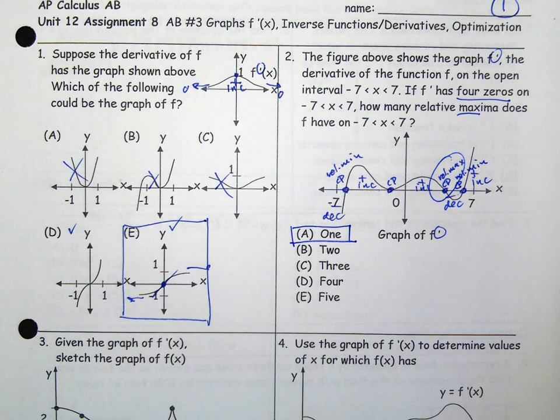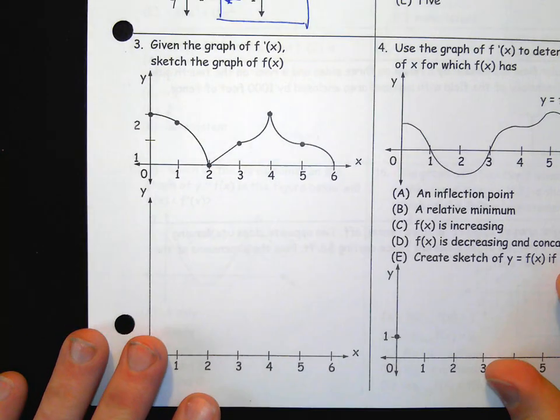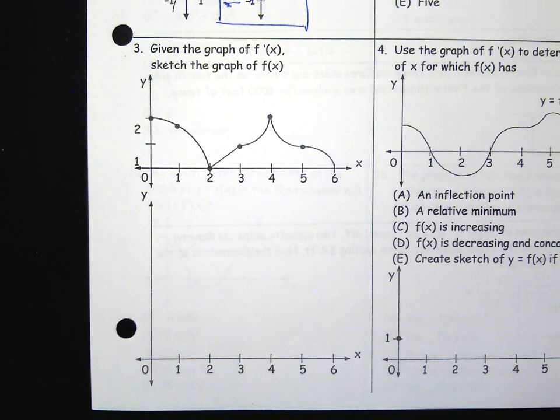There you go. So these are quick problems. No real calculations, but being able to work off the graph of the derivative. Here's the graph of the derivative. Could you sketch the original graph? Not that you would have to do that directly, but problem 1 was like this. They give you the graph of the derivative, and you had to pick the correct original graph.